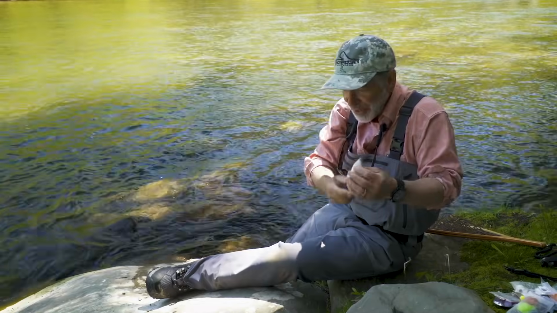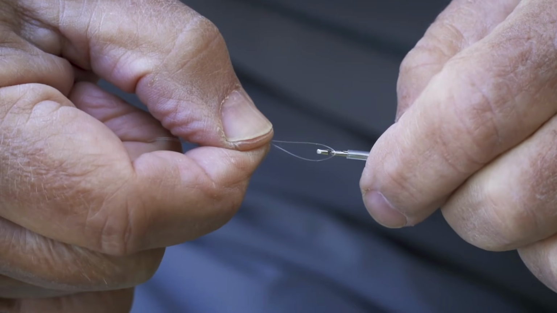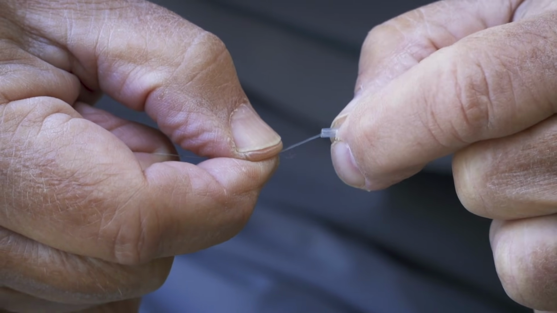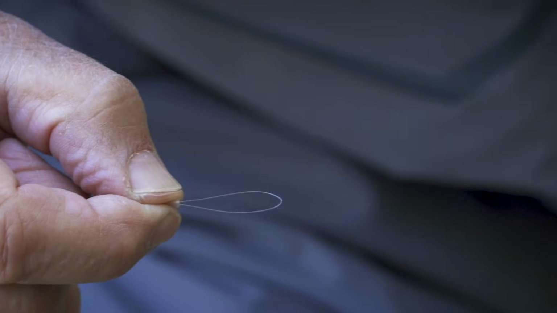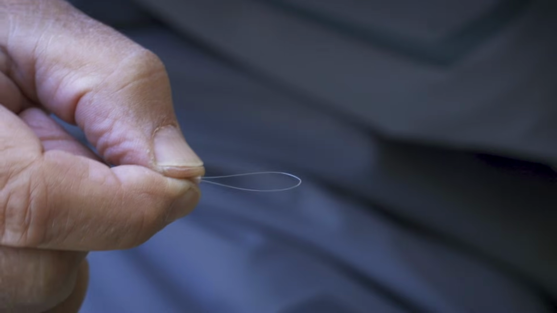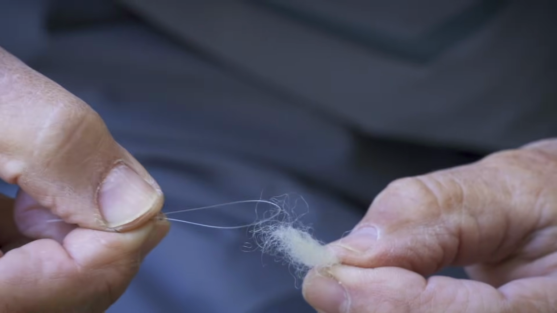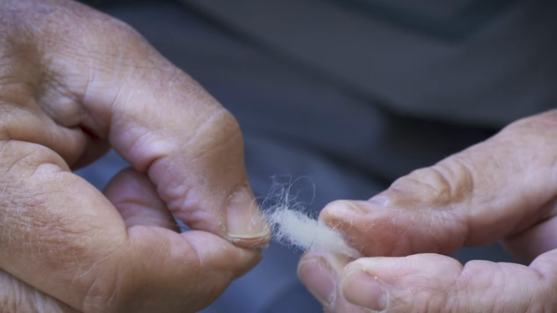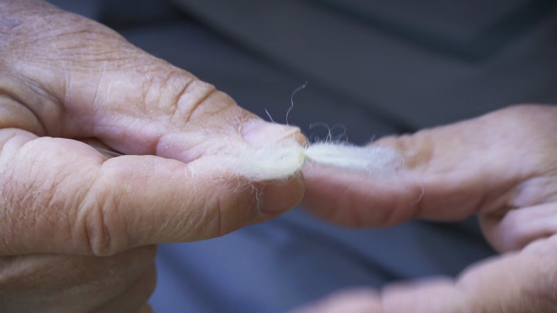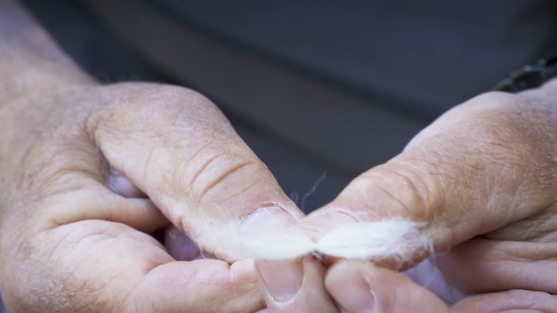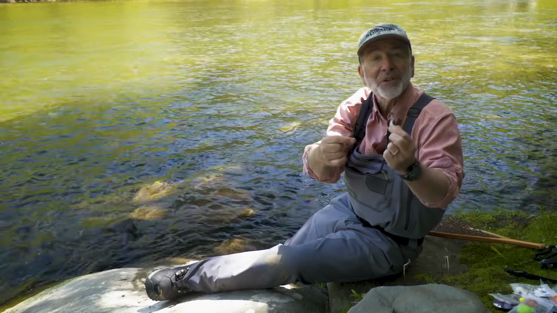So this comes in a kit, and it comes with a little tool. You cut a piece of tubing and you slide it on there, you loop your leader through the tube, you slip the tube over the leader loop, and then you just hold that loop open and you take as much or as little yarn as you want, you put it inside the loop, you snug it down, and you've got a nice little wool indicator, any size you want.